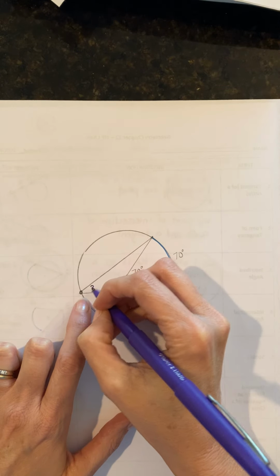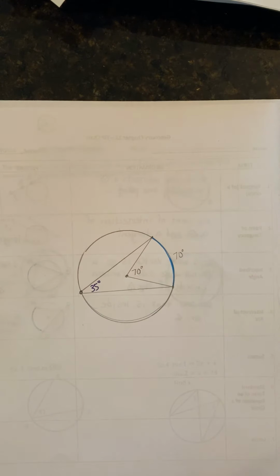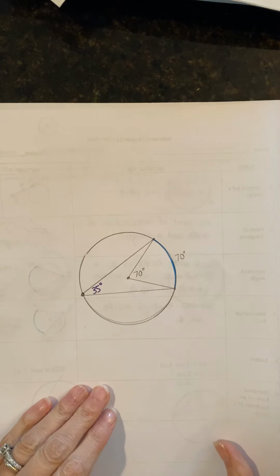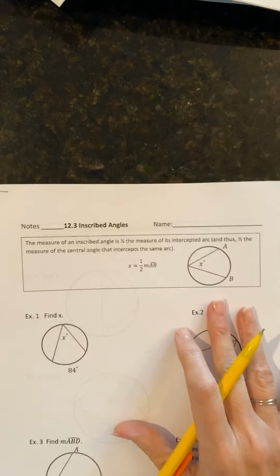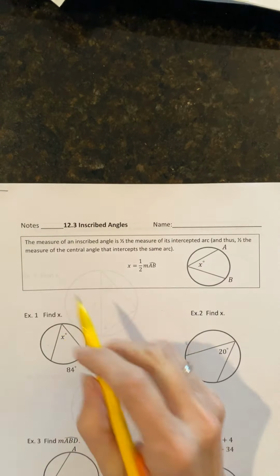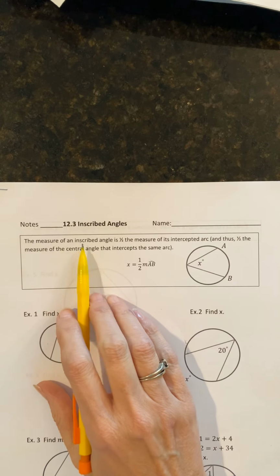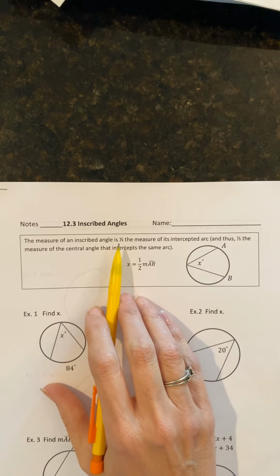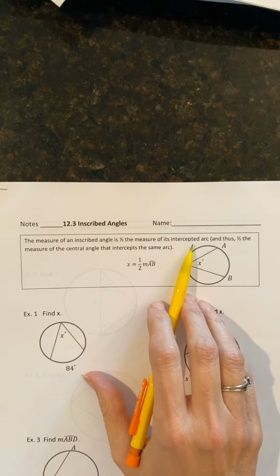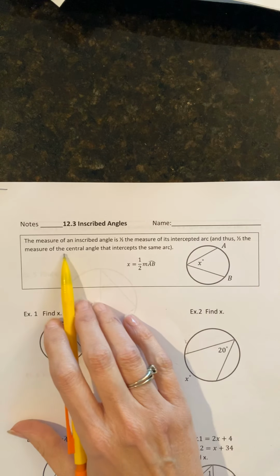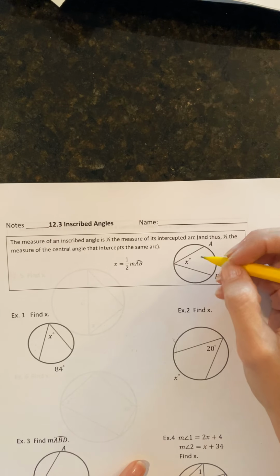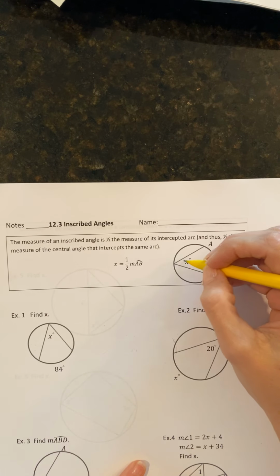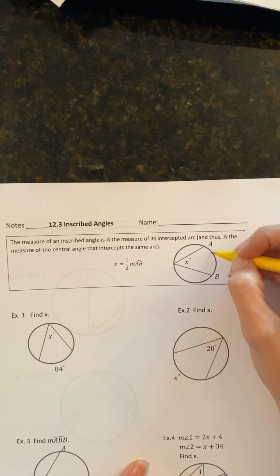So this is a 35-degree angle. So that is the theorem for today. Now there's more that happens here, so I want to come back to that. But on the notes paper, in this box, it says the measure of an inscribed angle is half the measure of its intercepted arc, and thus half the measure of the central angle that intercepts that arc, okay? So this inscribed angle is half of this arc.